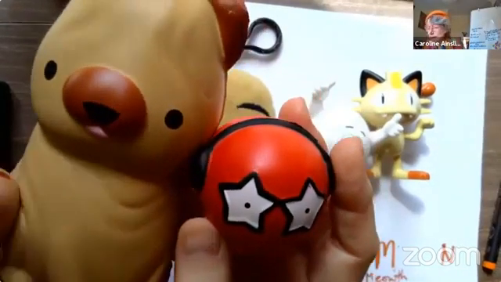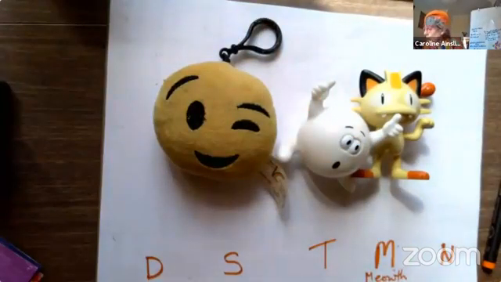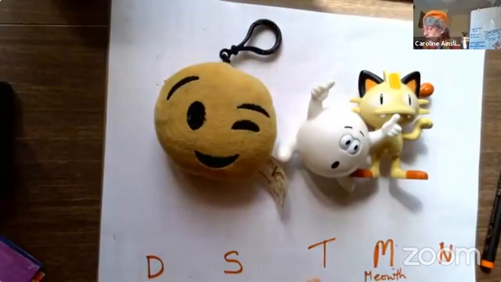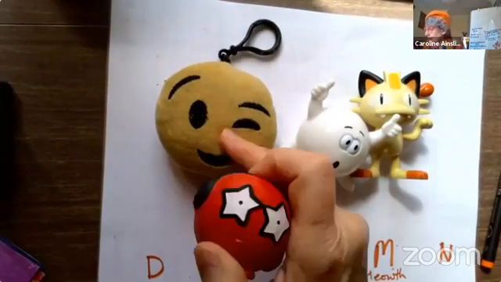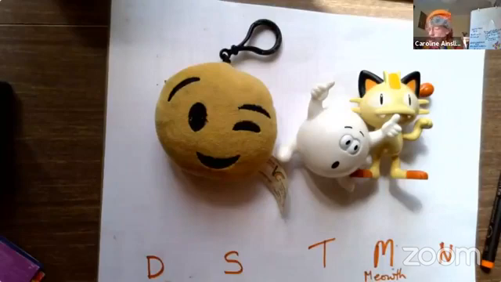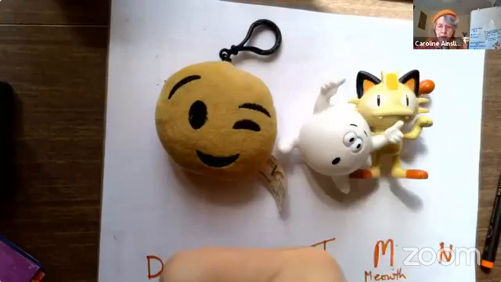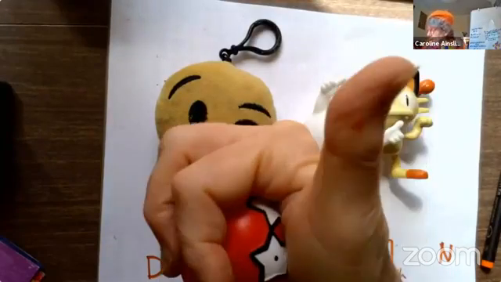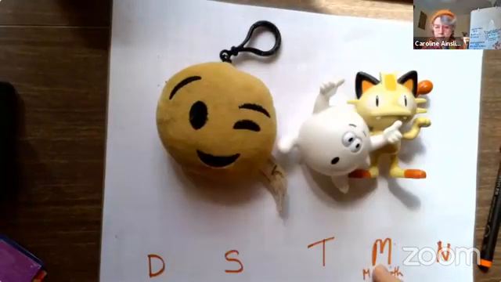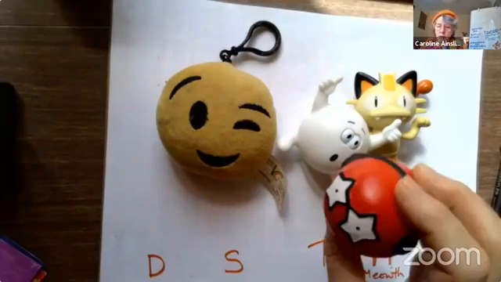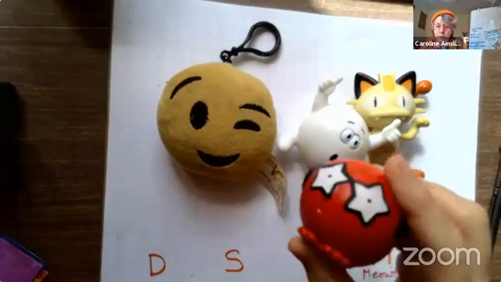Now, if you know your letters, then you can mark them as letters. D for dog, S for smiley, T for thumbs up, M for meowth, and N for nose.